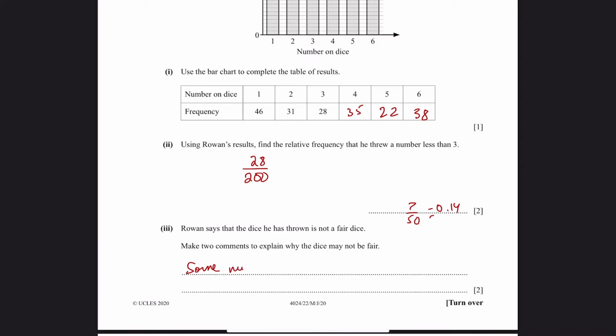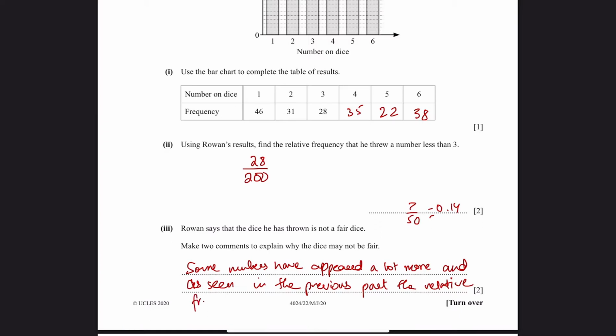Some numbers have appeared more often, and as seen in the previous part, the relative frequency is 28 over 200, 0.14, whereas it should be 0.167, which is basically 1 over 6. I'm just going to verify my answers for this question.